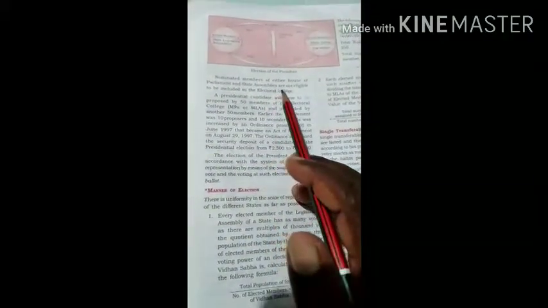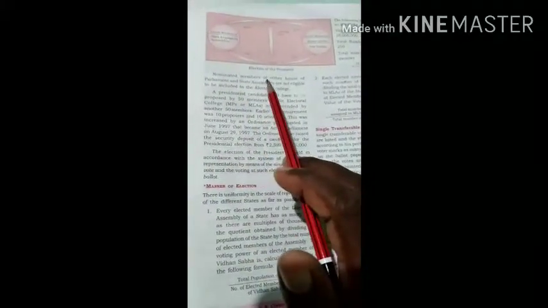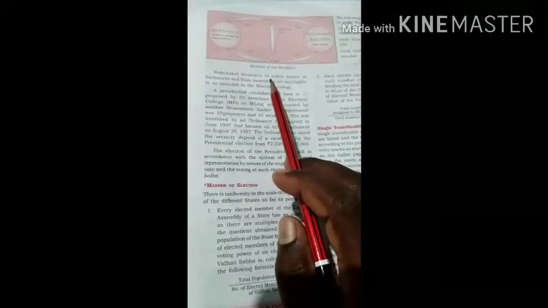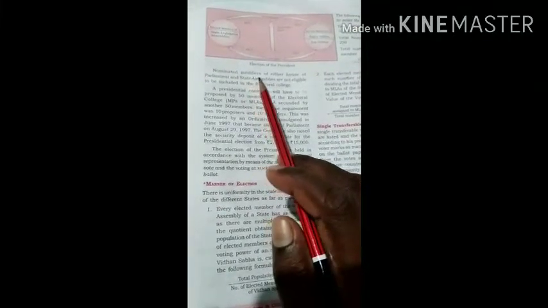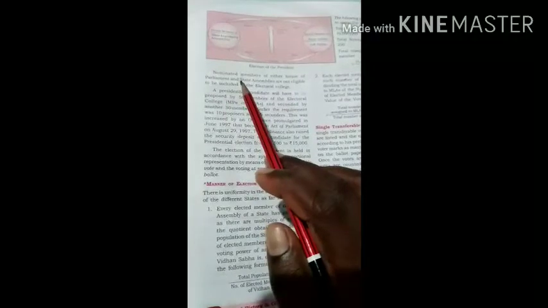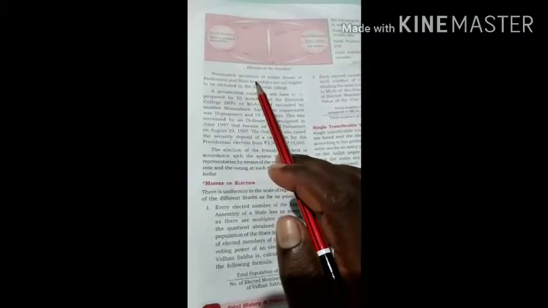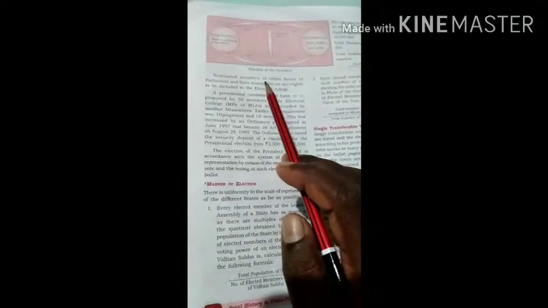Now, nominated members of either house of the parliament and state assemblies are not eligible to be included in the electoral college. Nominated members, that means there are a few members at the center as well as at the state level. Let me give an example at the central level. For the Rajya Sabha, 12 members are nominated by the president, and also 2 members from the Anglo-Indian community are nominated by the president. So these 14 members are not included in the electoral college.